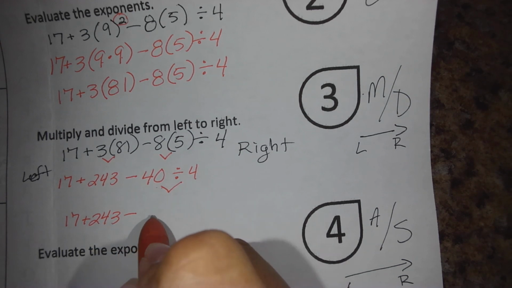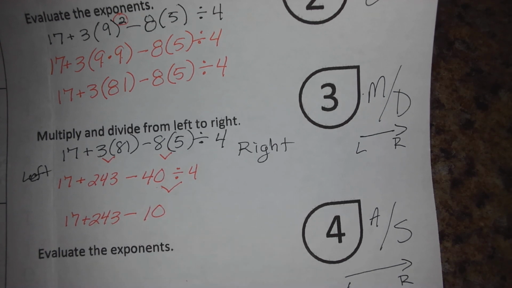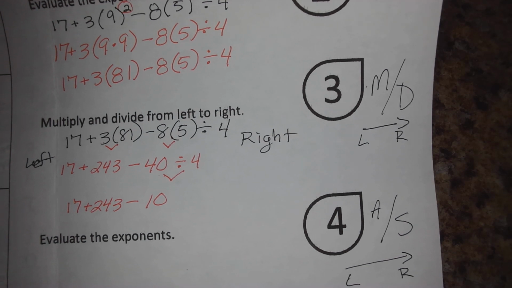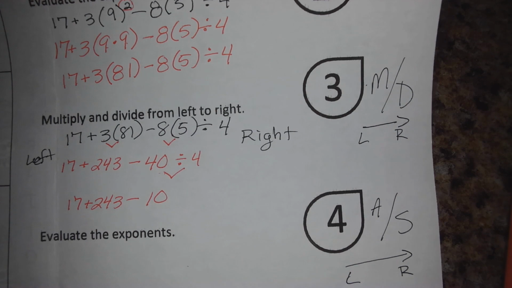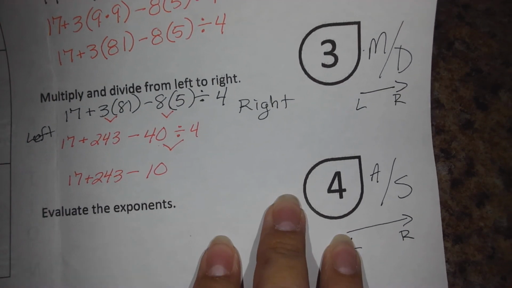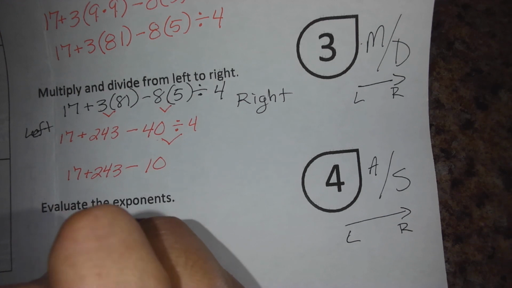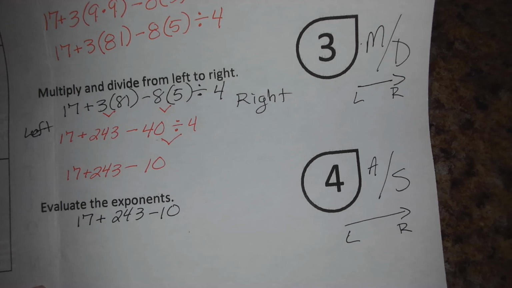Think about it. Going to do the division. Yes, it is 10. So 17 plus 243 minus 10. We're done with the third step of multiplication and division. Okay, we're going to copy this guy down because now that's a new step. So 17 plus 243 minus 10.